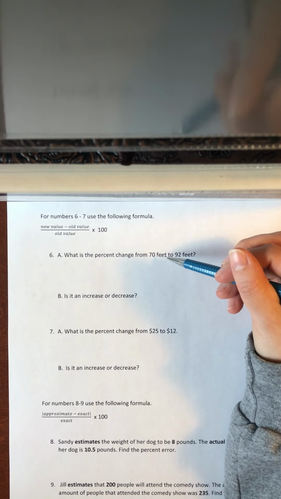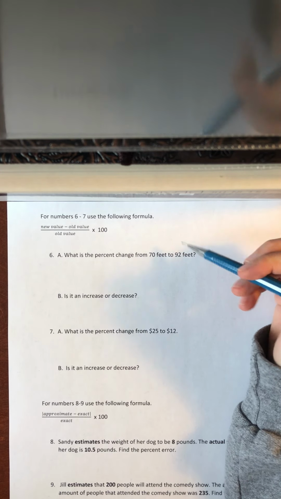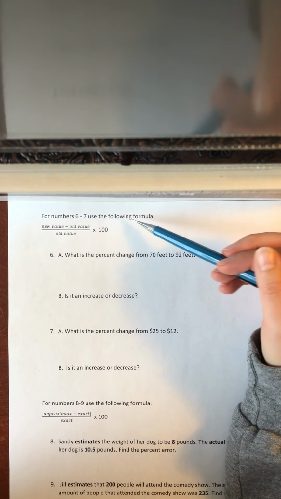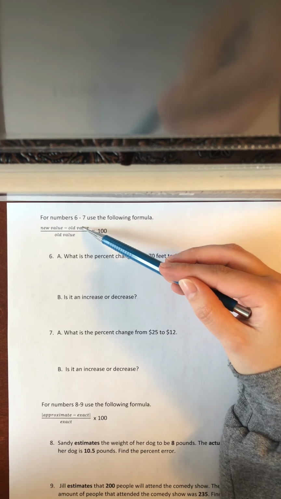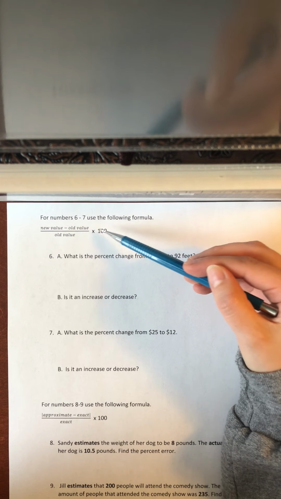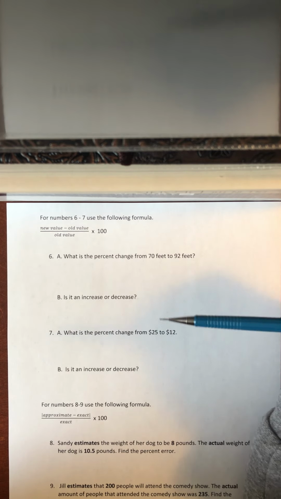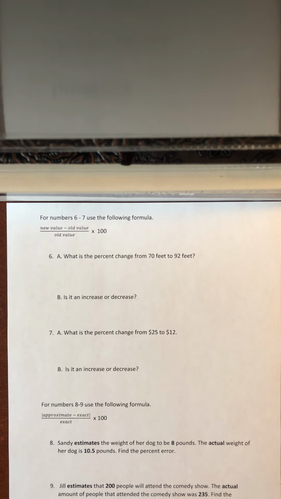What is the percent change from 70 feet to 92 feet? So for these ones, it says to use the following formula: new value minus old value over old value, and then times 100 to convert it to a percent. So the new value is 92.